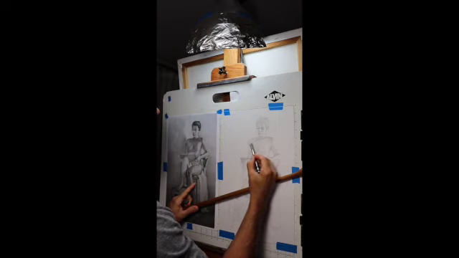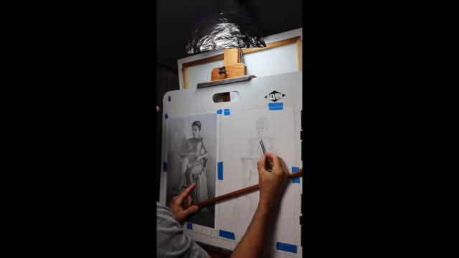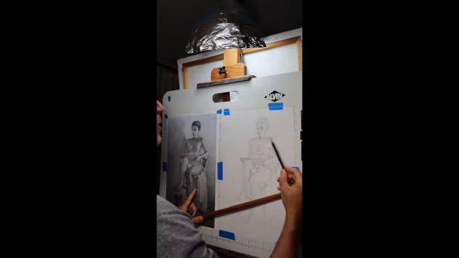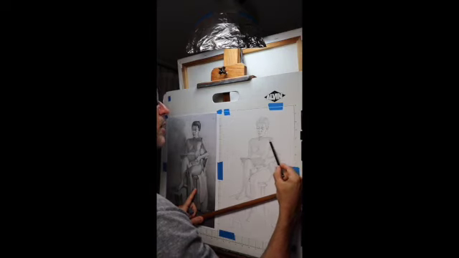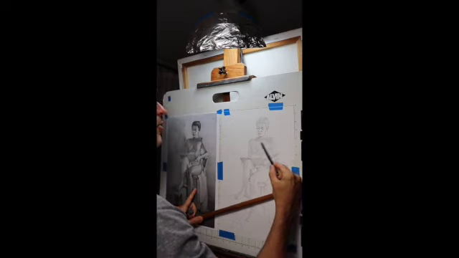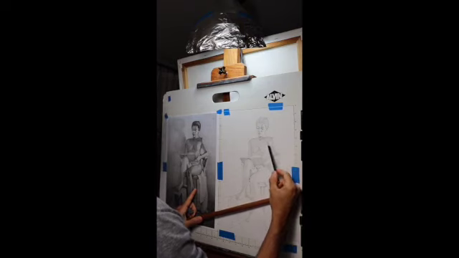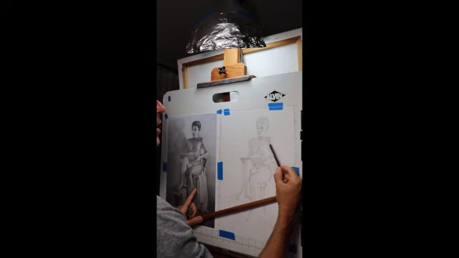The reason why I'm not doing the background yet is I want to be able to clean up my lines on the figure first. And if I put a base coat, then I'll have to be a little bit more precise. And this allows me to get the value down quicker and then go back into the detail a little bit later.